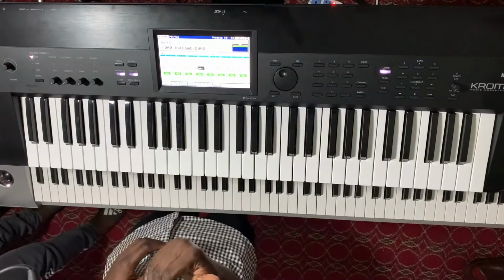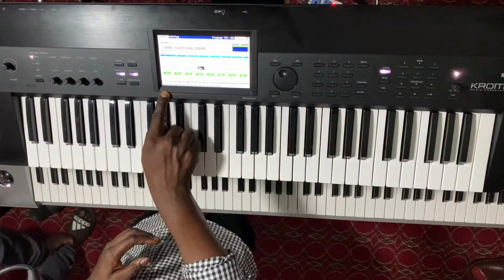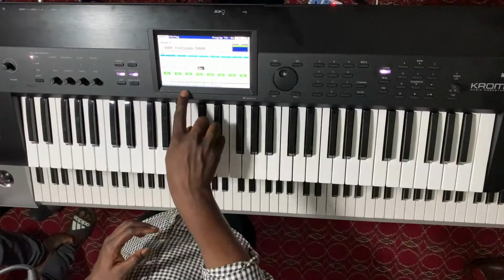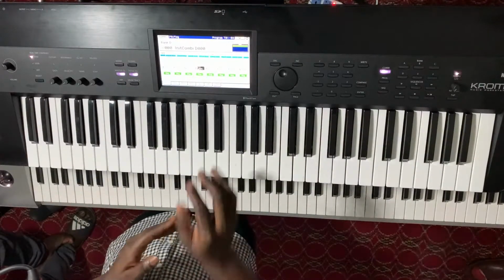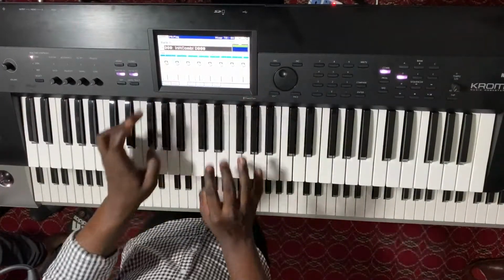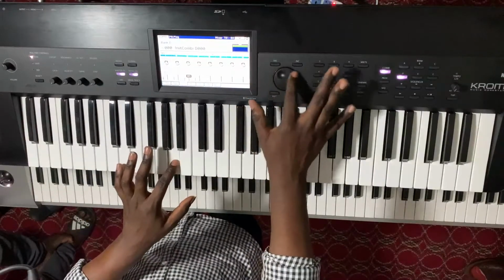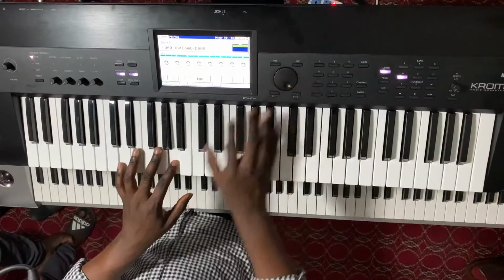I want to check my levels. So on page 0, on the 3rd tab, you see mixer from the 1st timbre to the 8th timbre. You select it, then start adjusting your levels from there. So maybe I want to reduce the strings a bit, reduce the Fantasia a bit.